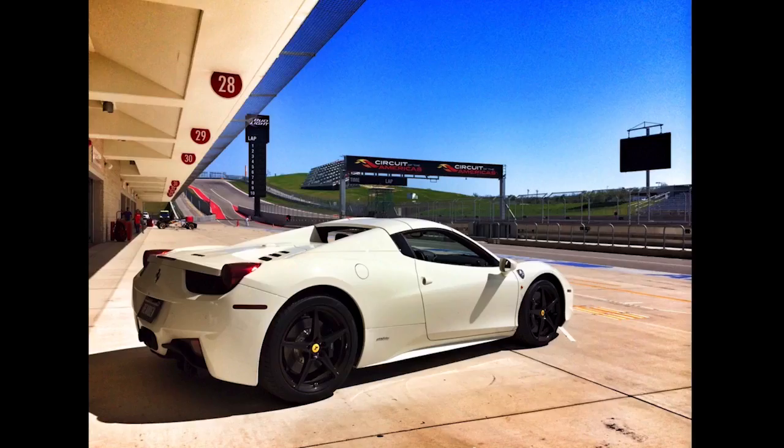So this is the actual 458 Spider that I purchased for $320,000. I took it to the track. I drove the heck out of it. I put 6,000 miles on it, and I sold it back to him less than a year later for $310,000. So at the end of the day, I got to own my dream car, not for $320,000, but for $10,000. So this is how this step in the process works when it comes to creating an irresistible offer.